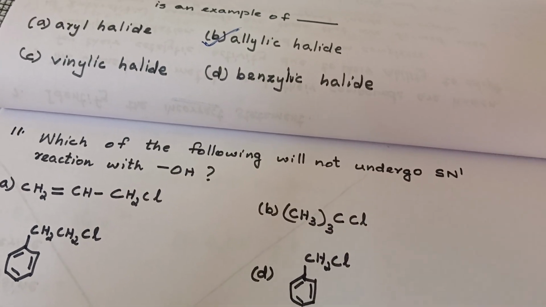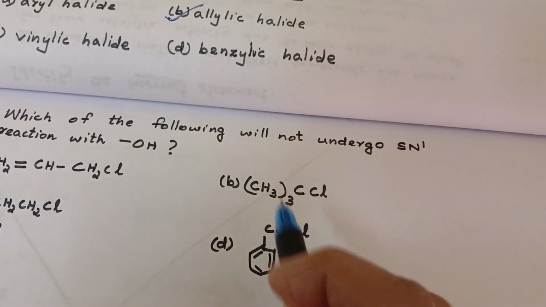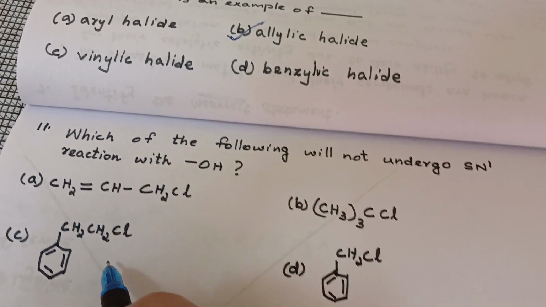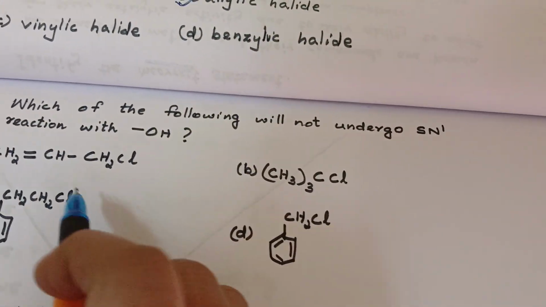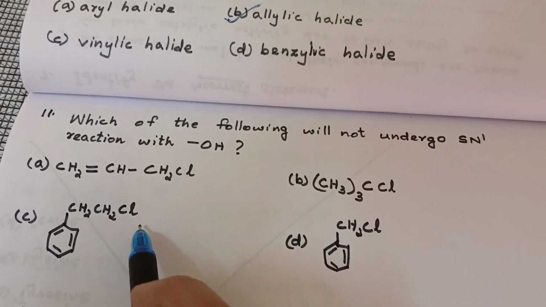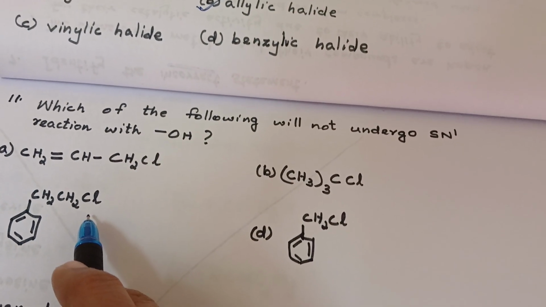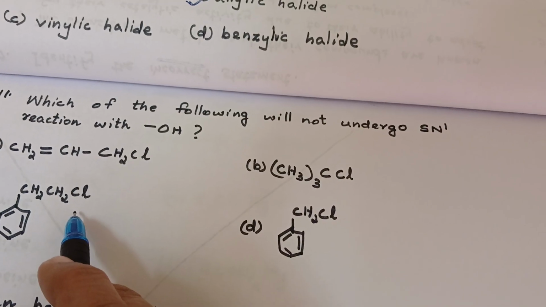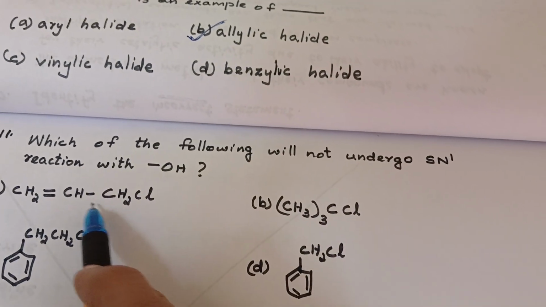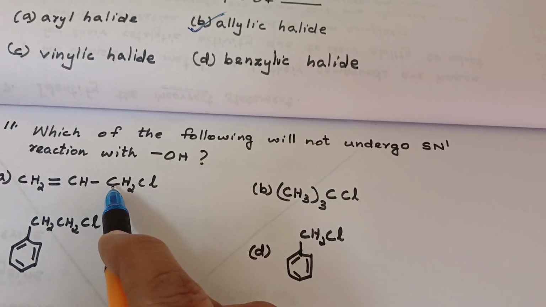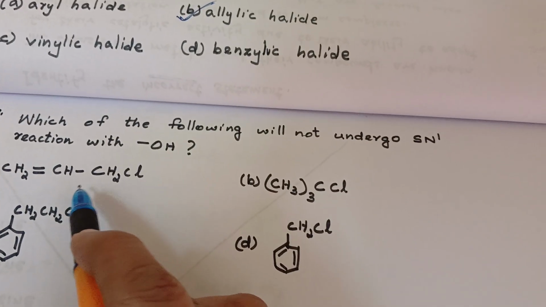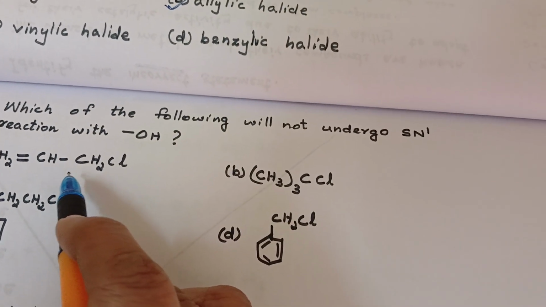So we have to see which will be, say, option C. If we look at each of these, we can see that option C will be a primary halo compound, whereas A is allylic. There is possibility of resonance and thus stabilization of the carbocation.